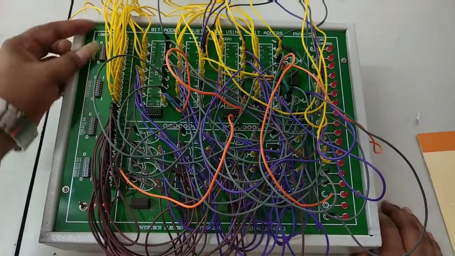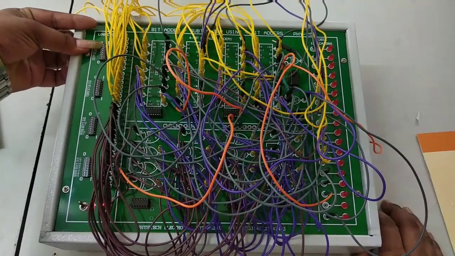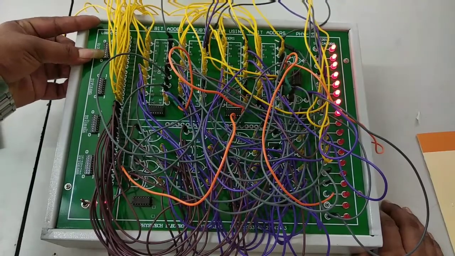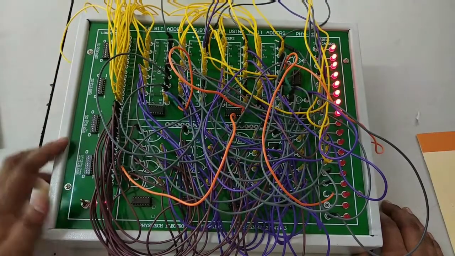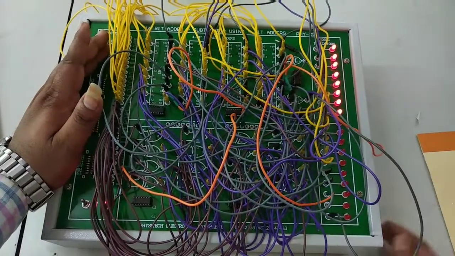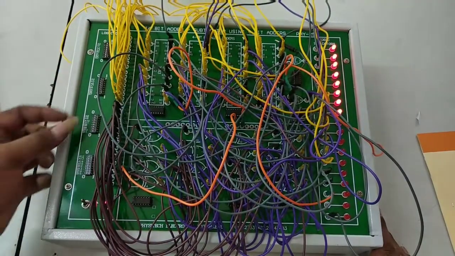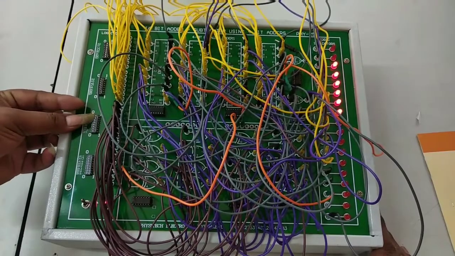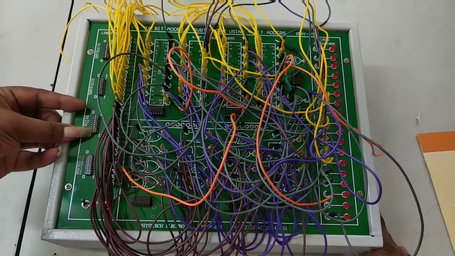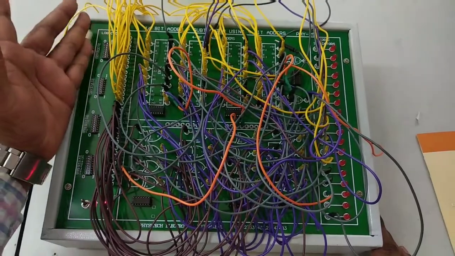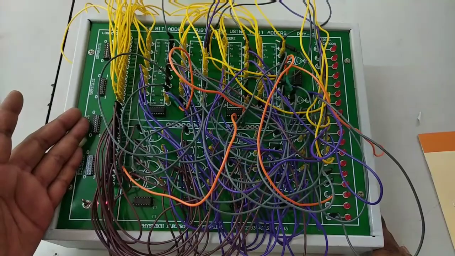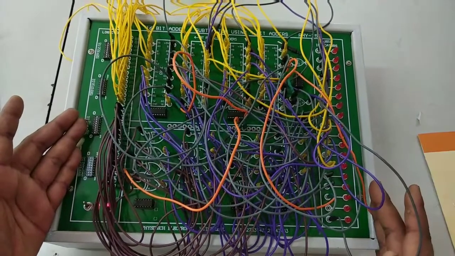Now I change the data A0 to A7, that is ones. Remaining all are 0. So only the A data comes at our output side. There is no borrow. If I change the data B, here A0 to A7 is 1 and also B0 to B7 is 1. So the output is 0.